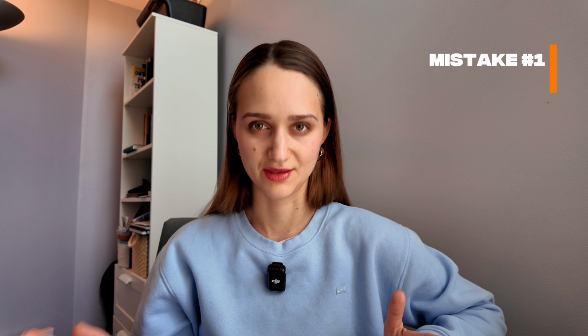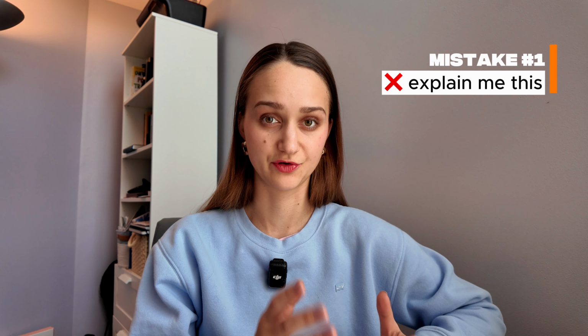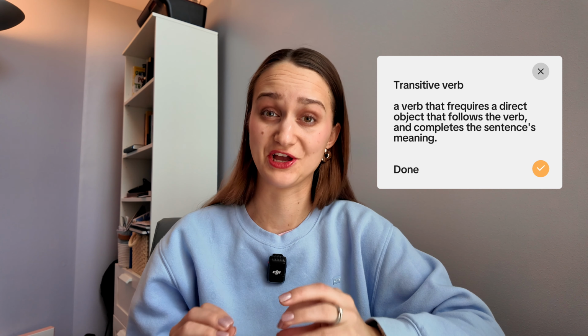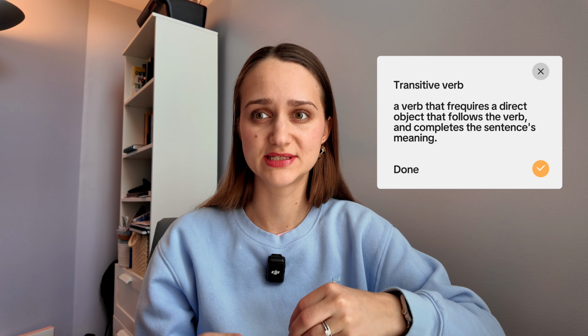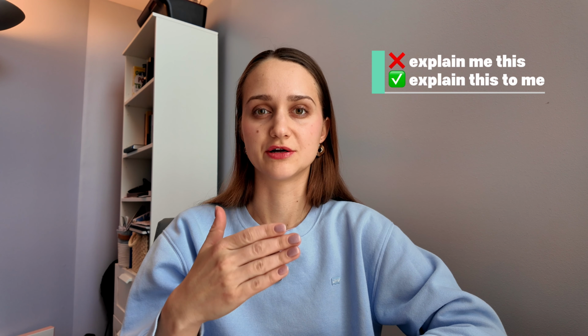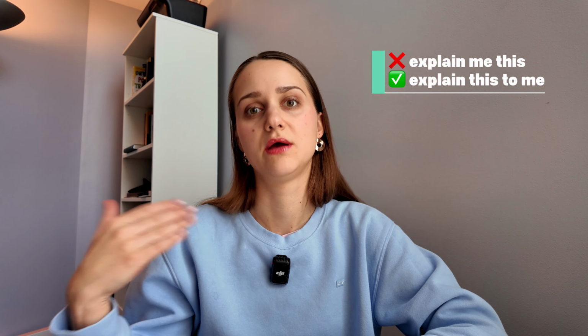Explain me this. This is very common because people try to translate this phrase from their native language to English, and unfortunately in English it doesn't really work. The thing is that explain is a transitive verb. If you don't know what it means, please check it out. So it can't really take a direct object referring to a person. That's why we have to say explain this to me. So it requires an object and then a preposition to and then a person.